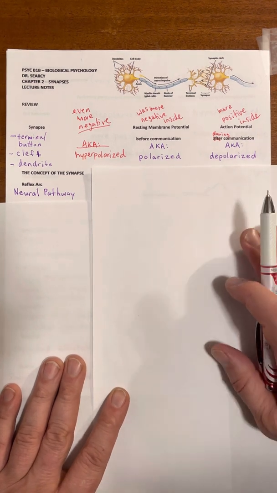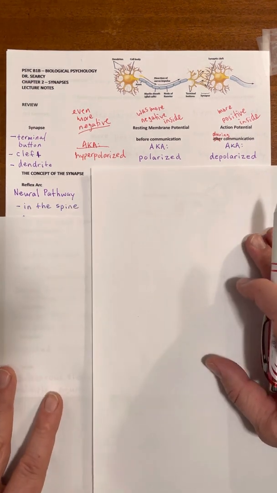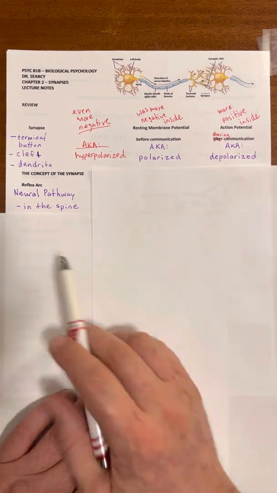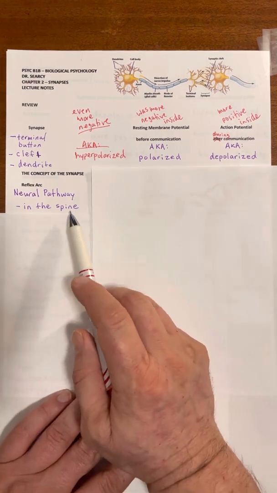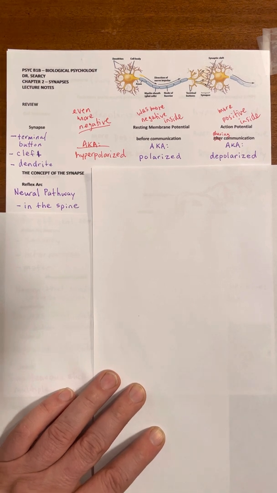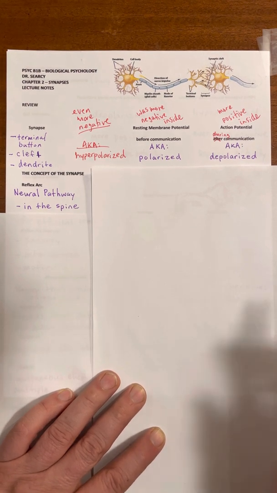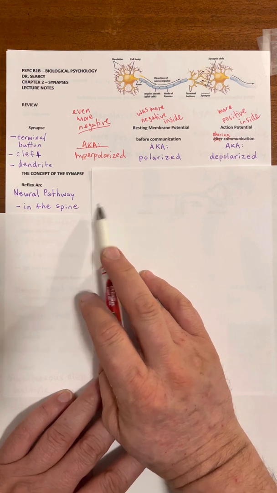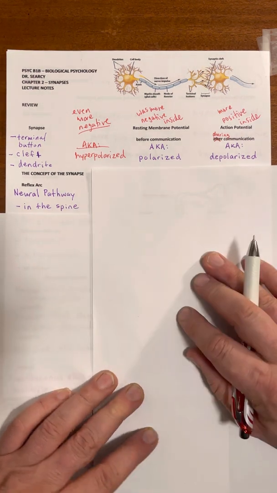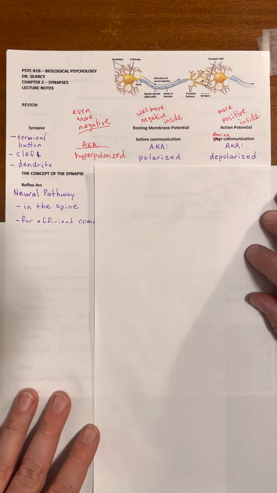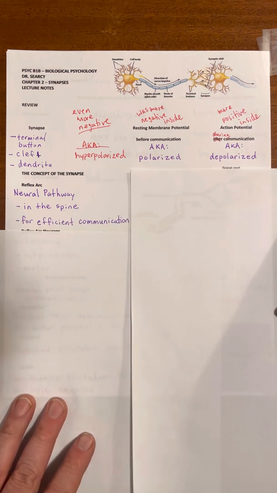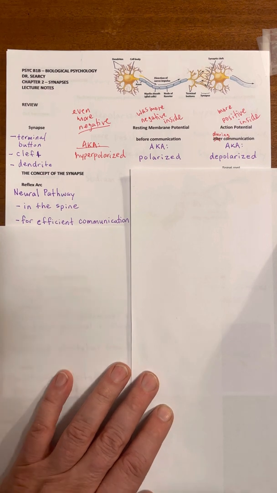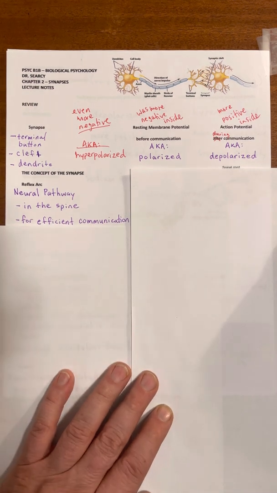So if that's the case, one thing we want to see is that this reflex arc is going to occur in the spine of the organism that we're talking about, right? So if we're talking about humans, the reflex arc is in the spinal cord of the human being. The reason why these are there is because it's supposed to make for a system that provides a more efficient communication. And I'll explain that in just a moment.